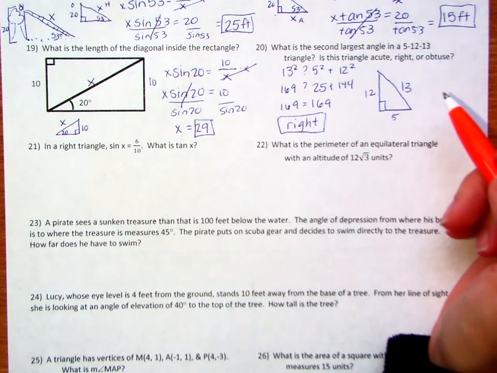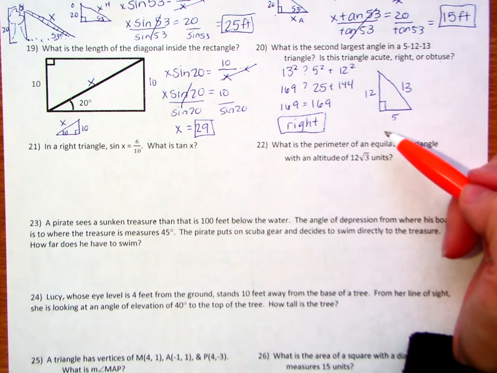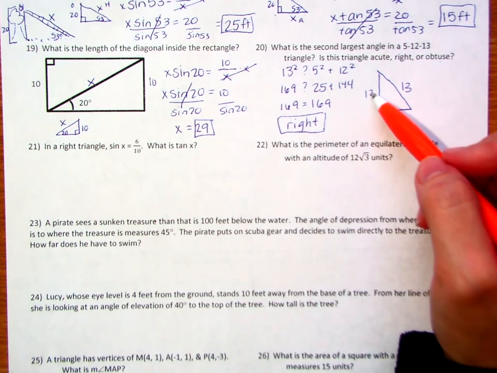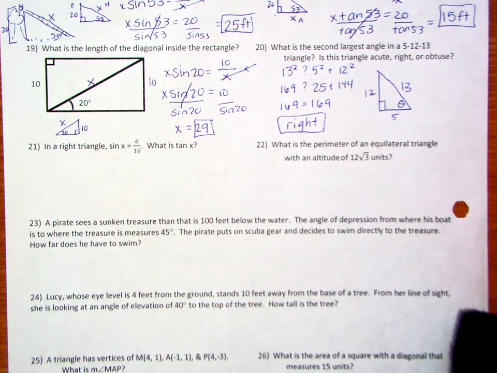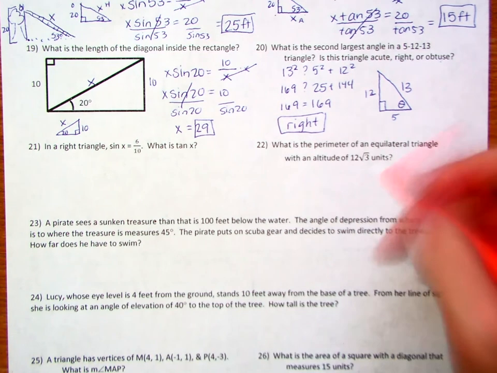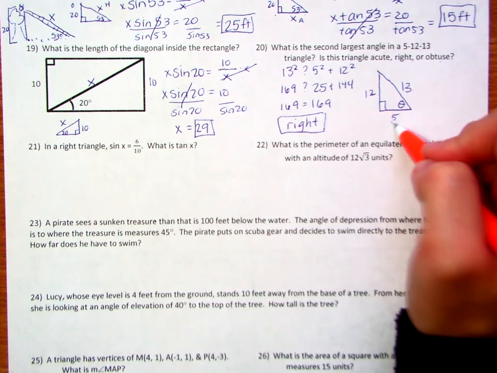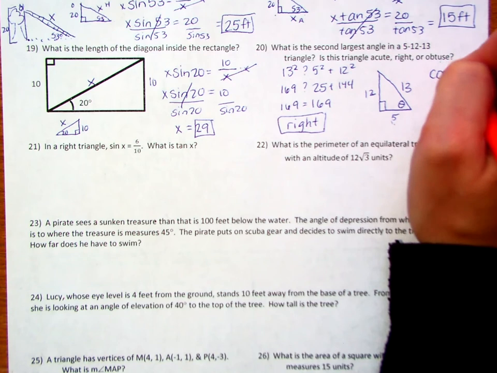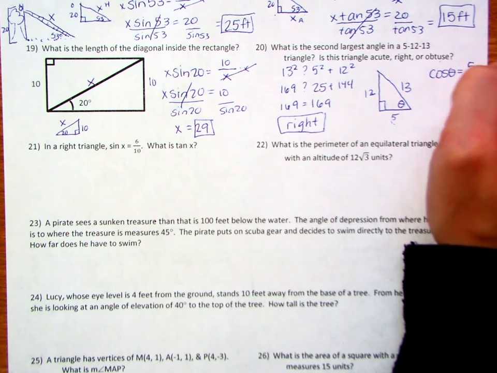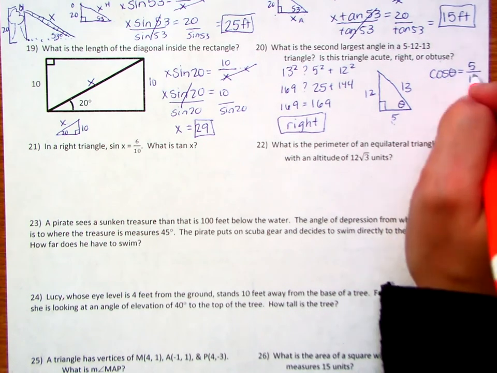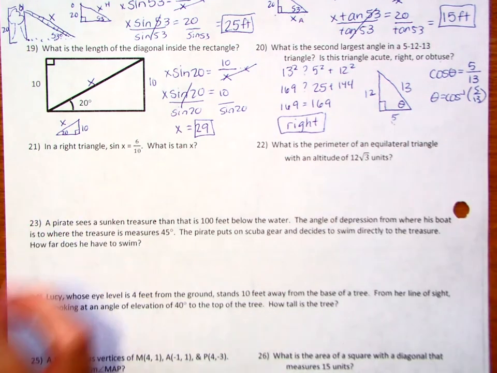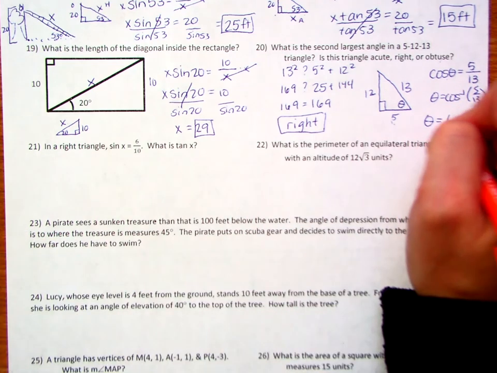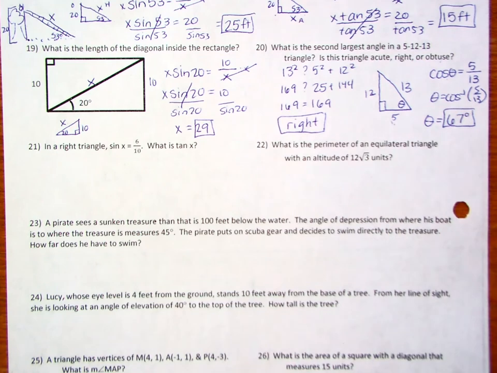It says, what is the second largest angle? Well, you want to look for the second largest side then, because the second largest angle is going to be opposite of it. So here it is. This is going to be 12, and opposite of that is going to be the second largest angle. That's what we're going to solve for. So let's do cosine, because we haven't really practiced that a lot. So we're going to do cosine of theta is equal to the adjacent over the hypotenuse. Now to solve for theta, we're going to move cosine this way, which means we need the inverse cosine of 5/13. So that's what you're going to put in your calculator, inverse cosine of 5/13. And we get approximately 67 degrees for the second largest angle.